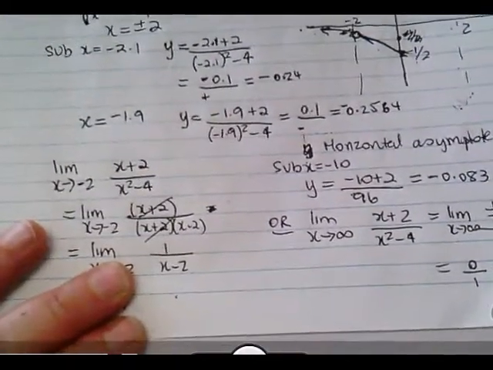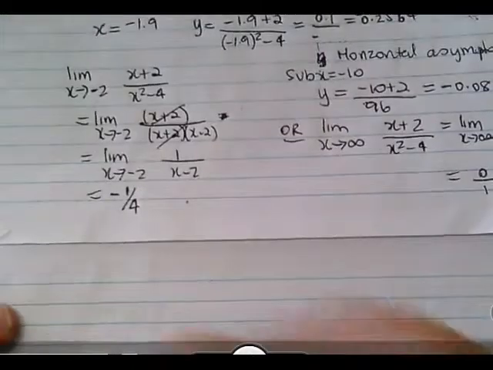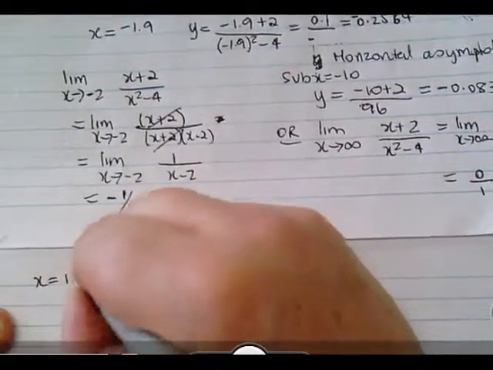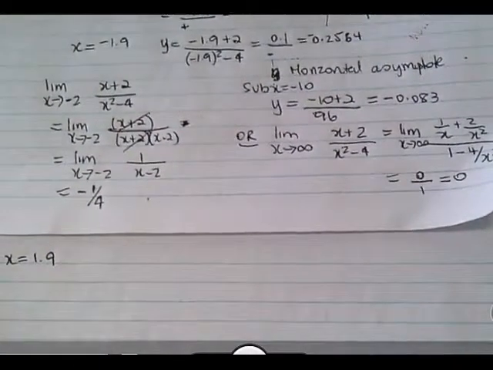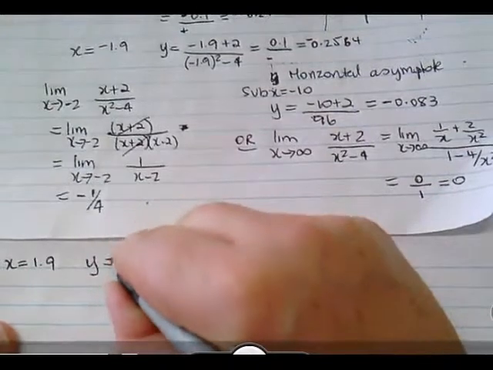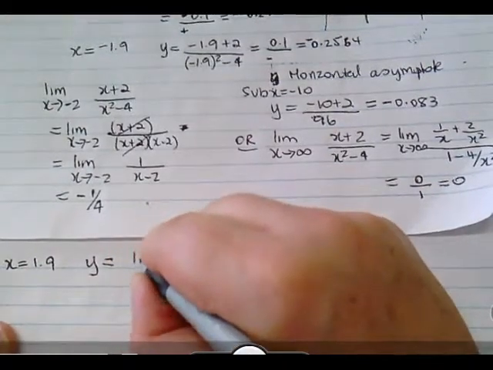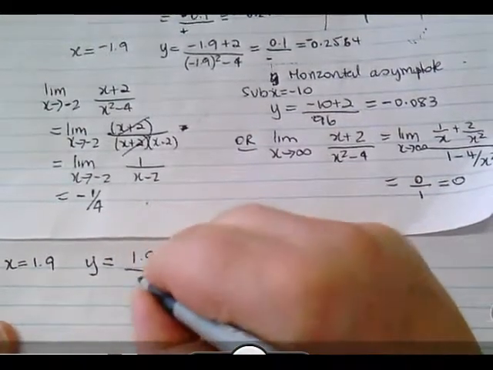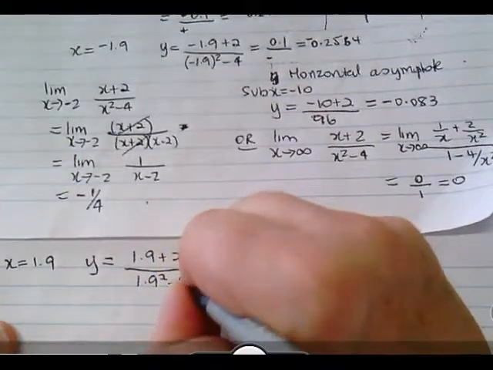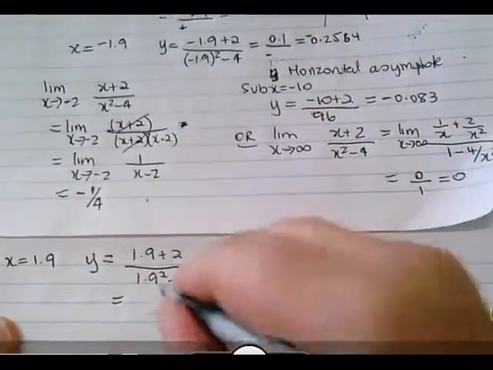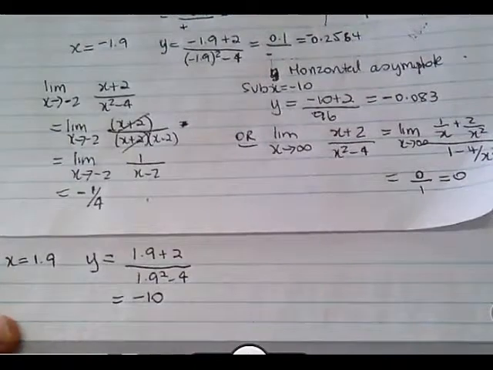So let's do x is 1.9. When x is 1.9, we're still looking at the behavior of the graph around the vertical asymptote. So you get y is, what do we get? 1.9 plus 2 over 1.9 squared minus 4. Anyone? -10. That's better. That's what we like seeing.